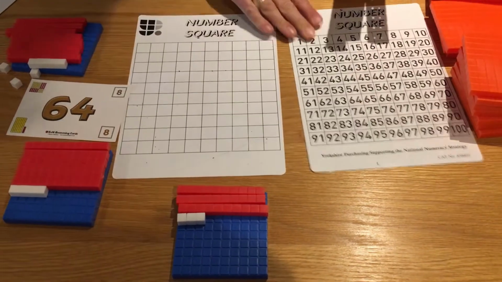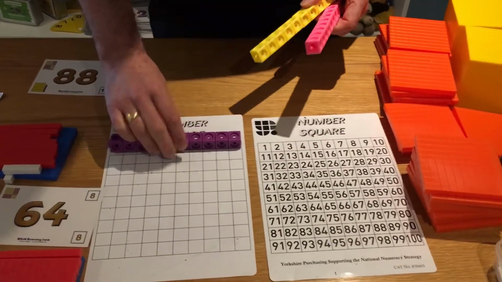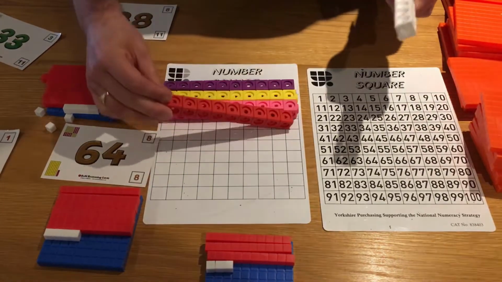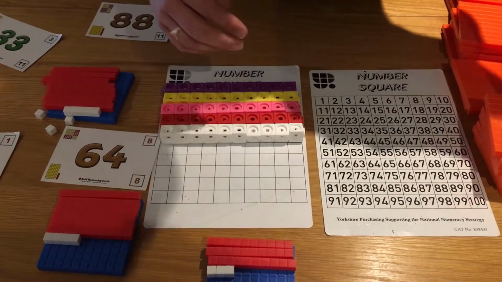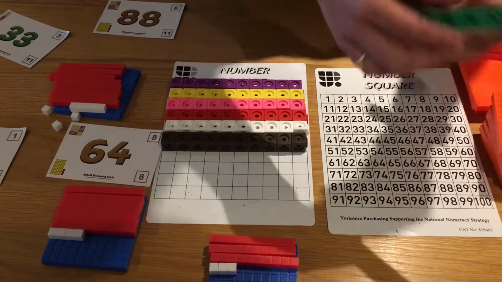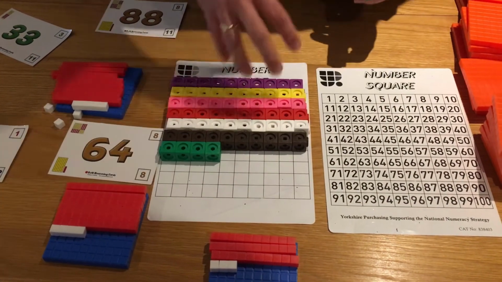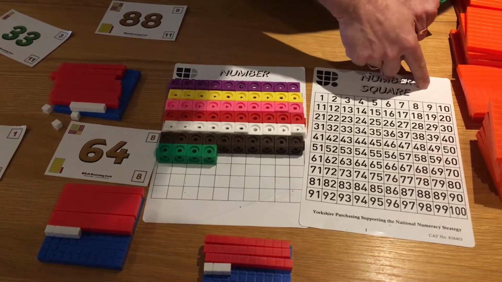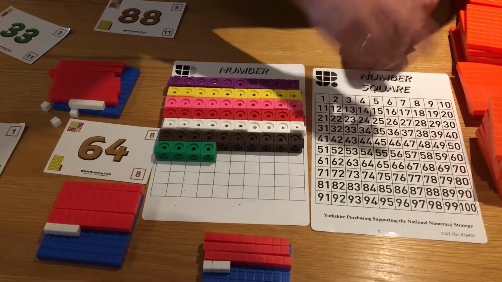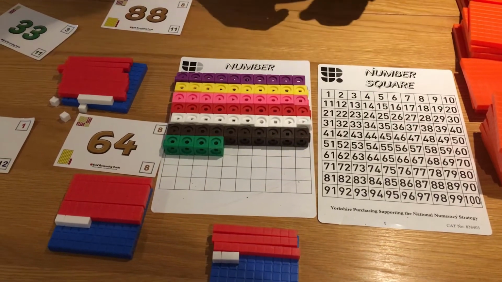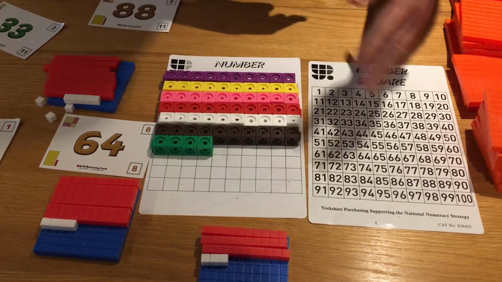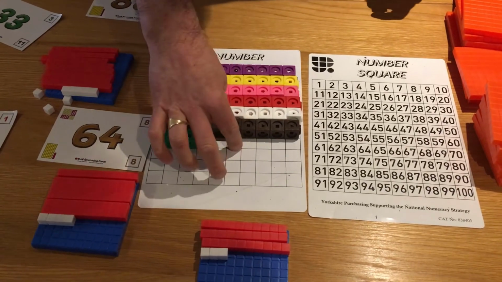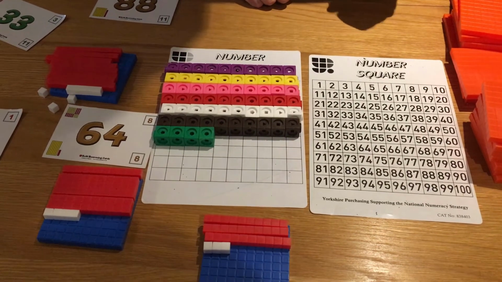You can even use multi-link cubes, and the multi-link cubes, interestingly, are the perfect size to fit on a standard 100 square. 10, 20, 30, 40, 50, 60, there's my 6 10s, and there's my 4 1s, 64. Let's have a look where 64 is. 6 10s and 4 1s. Let's have a look over here, 64. That way, you're giving children the understanding of a number rather than just expecting them to find a numeral without any concrete meaning. Let's go concrete, let's go to pictorial, and let's finally move into the abstract.